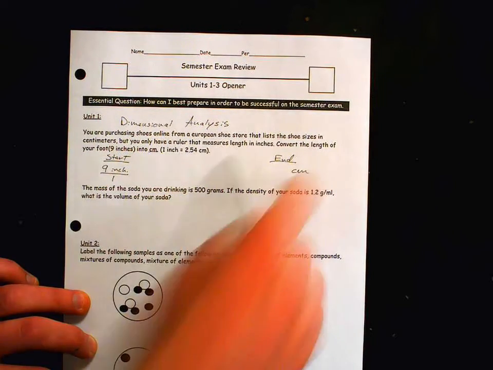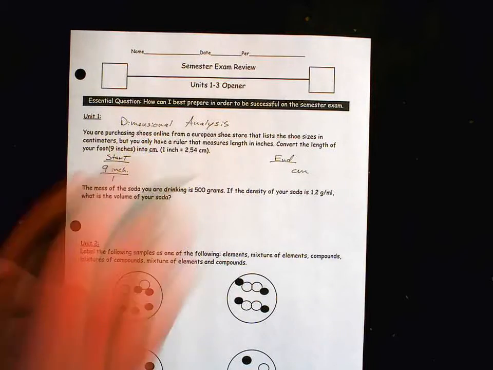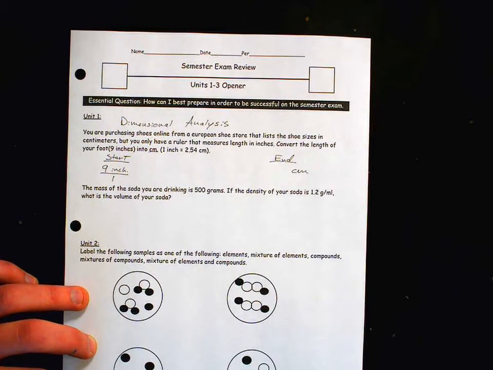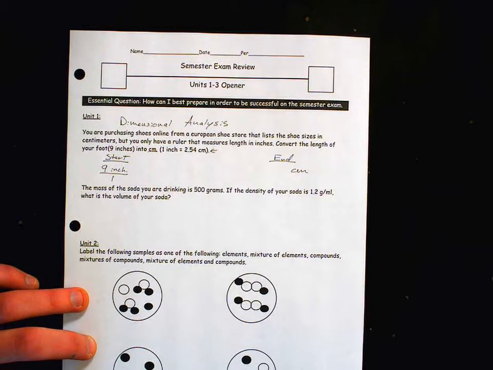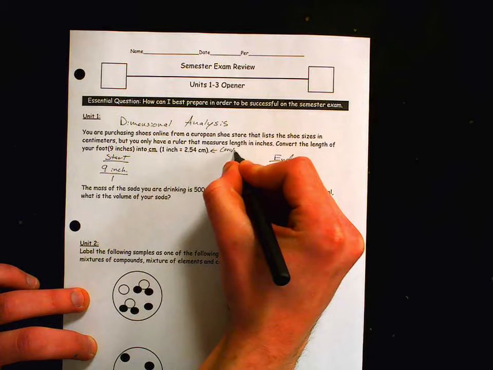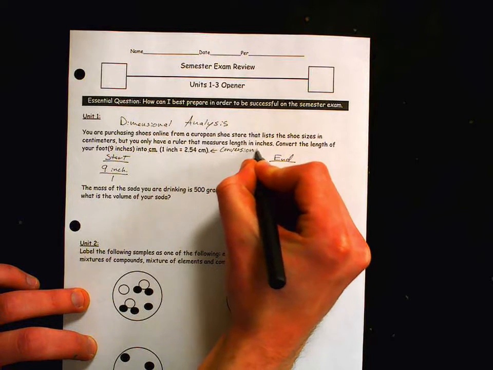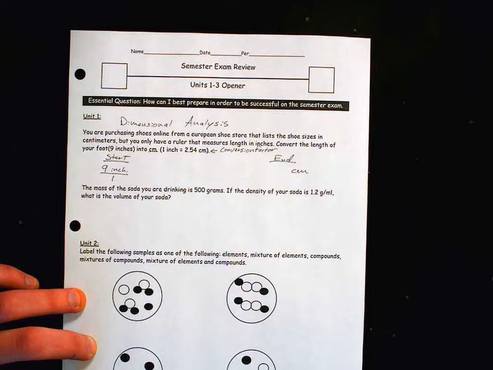So we're starting with 9 inches, converting that into centimeters, and in order to get from the starting point to the ending point, we have to use dimensional analysis. We have to convert the given information into the final information. In order to do that, we have things called conversion factors, and in this problem it's given, and usually on the final I'm going to give you these. That conversion factor is going to be our tool for getting from point A to point B.